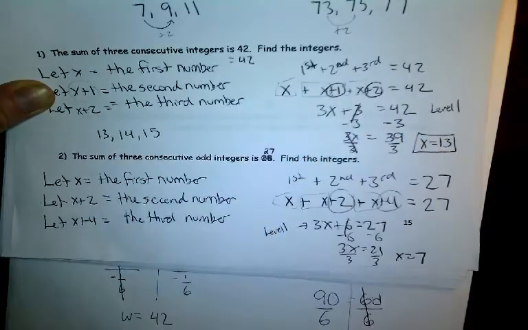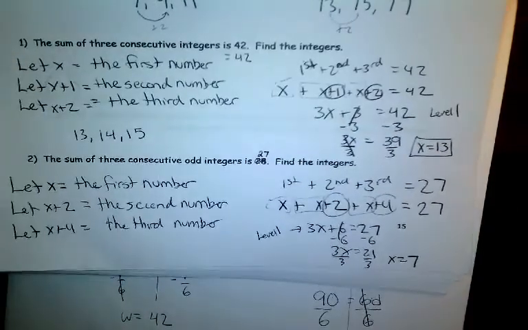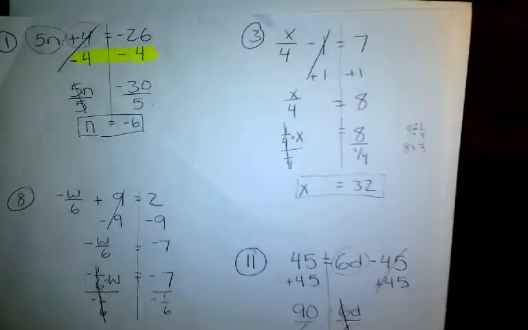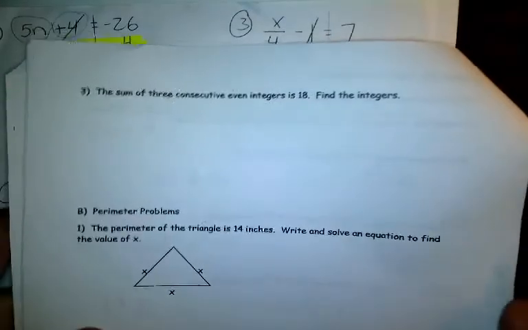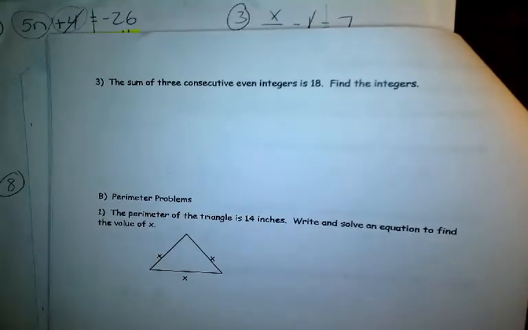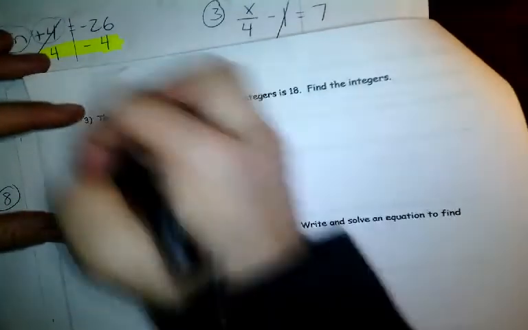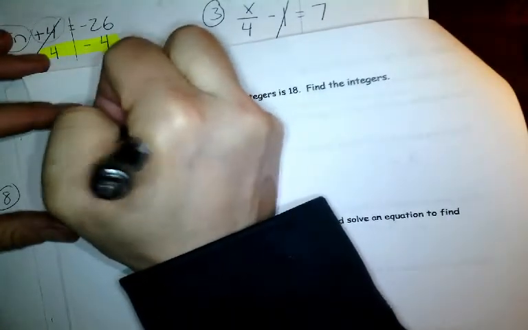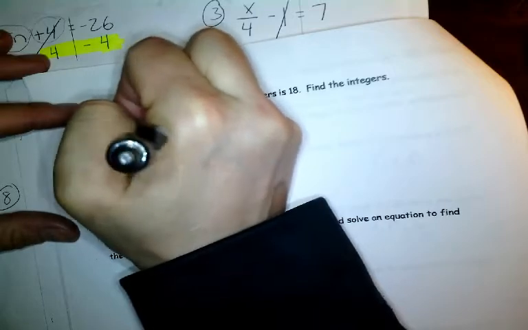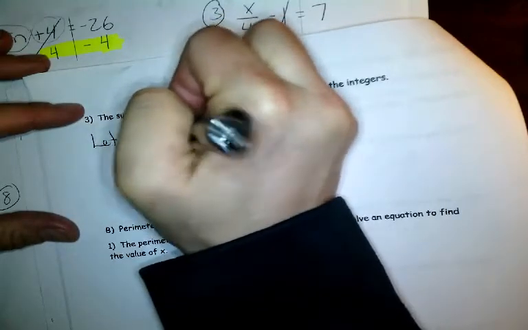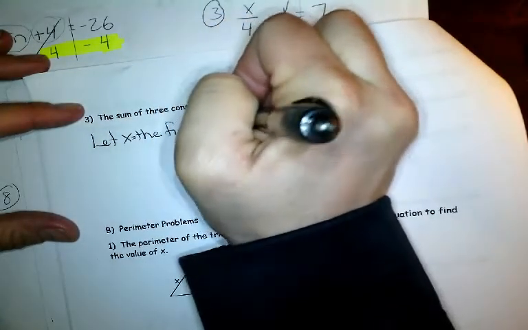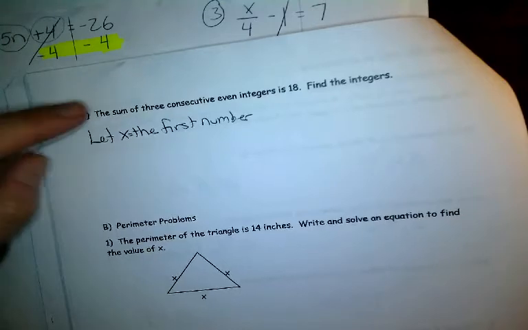Okay? Let's do this last one. So next page, the sum of 3 consecutive even integers is 18. Okay. So what's our let statement going to look like? Let x equal the first number. And so what would the next number be?